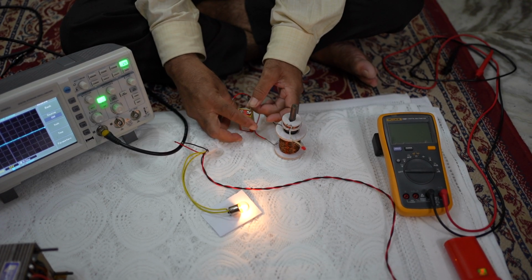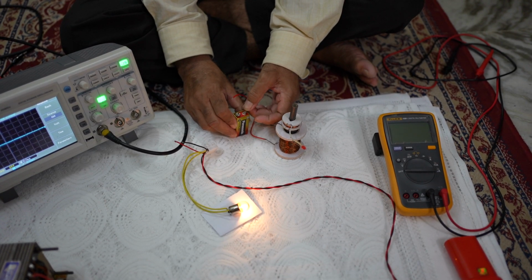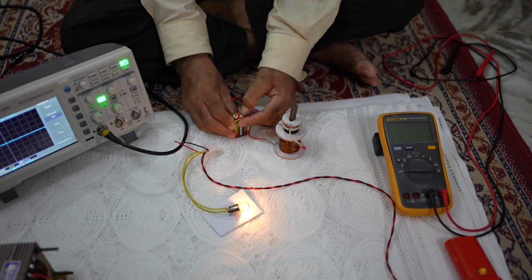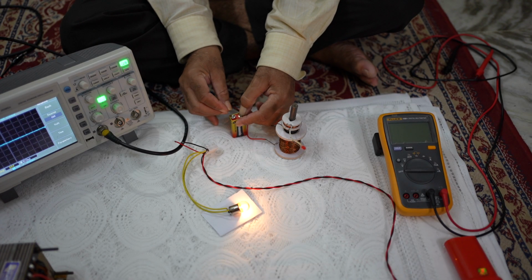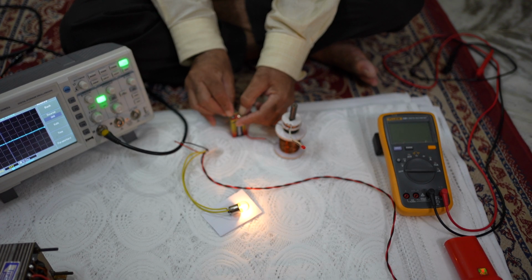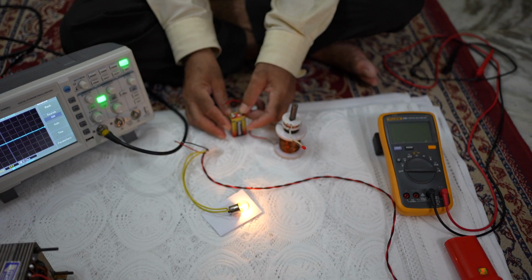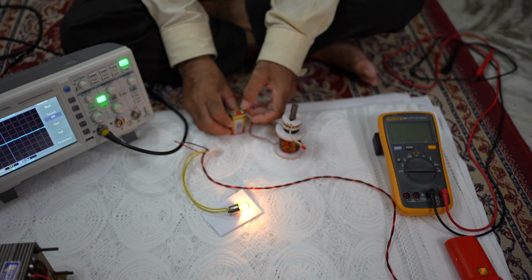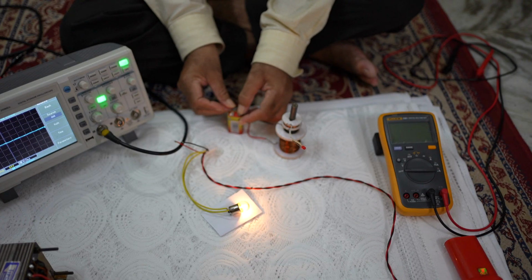When I reverse, you will see when connecting, it will glow, and when disconnecting, may not. So anyway, I reverse, and this is for final confirmation that at a point only there will be induction, not always.